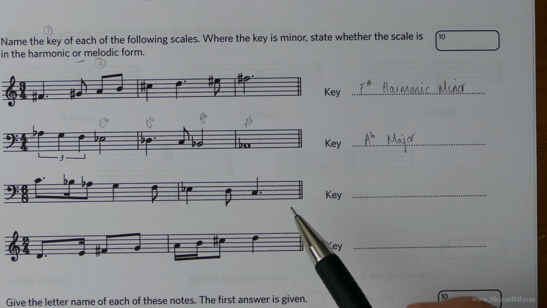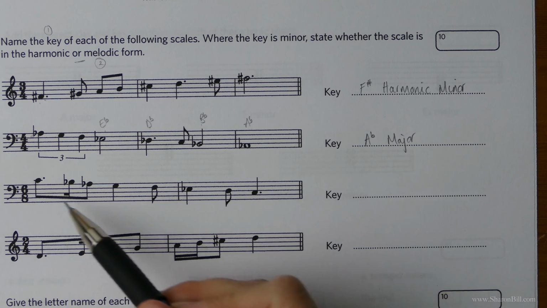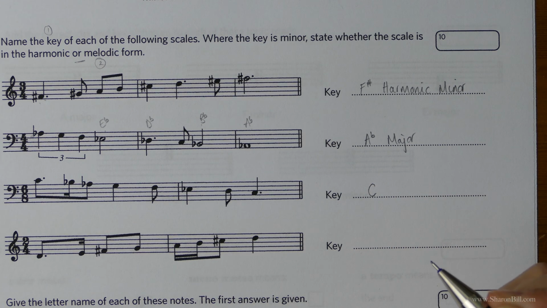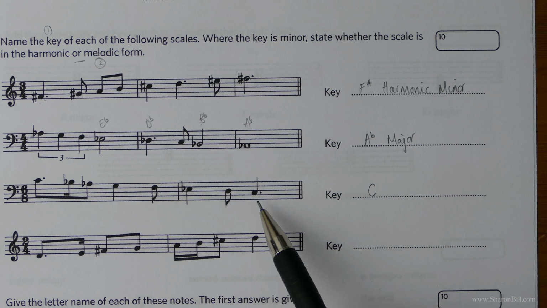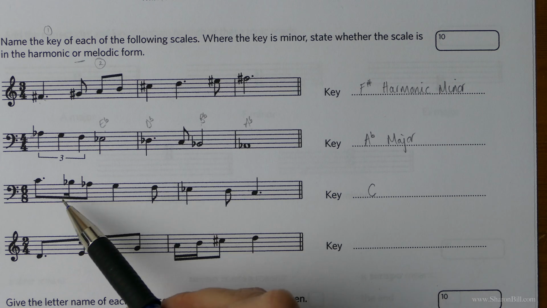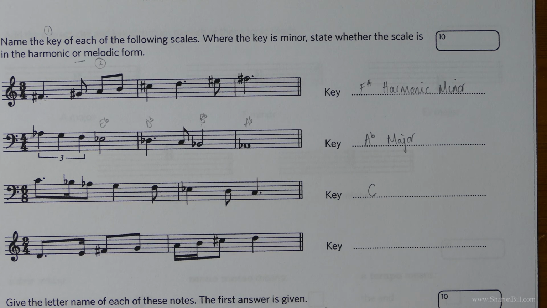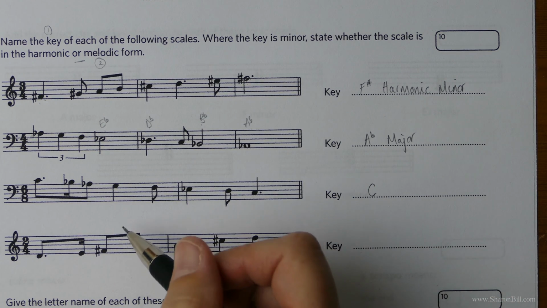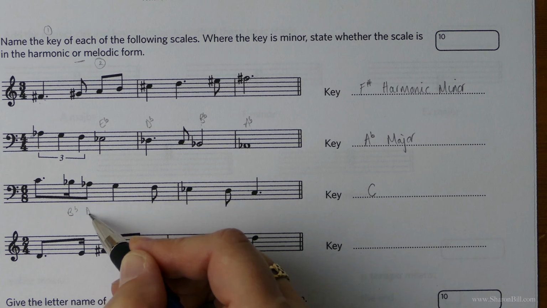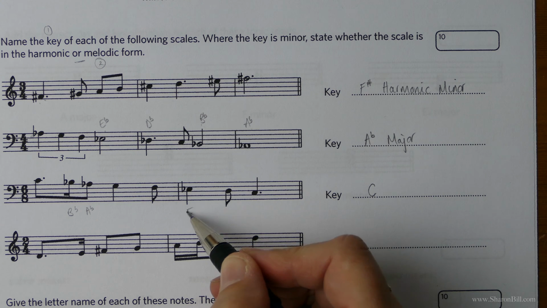Let's look at the next one. So here we've got a C. We're beginning and ending on a C. We know it's C something then. We know, of course, it can't be C major because C major would not have any flats at all. It would have no sharps or flats. So it must be some form of minor. And so let's see what we've got here. We've got a B flat, an A flat, and an E flat.